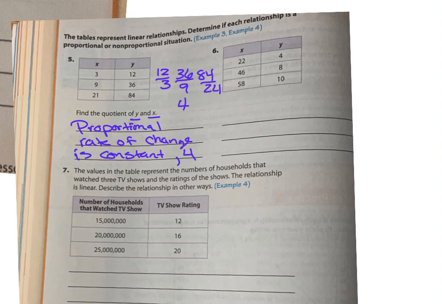The next table, we would have 4 over 22, 8 over 46, 10 over 58. Are those equivalent? No. So y over x, not constant.